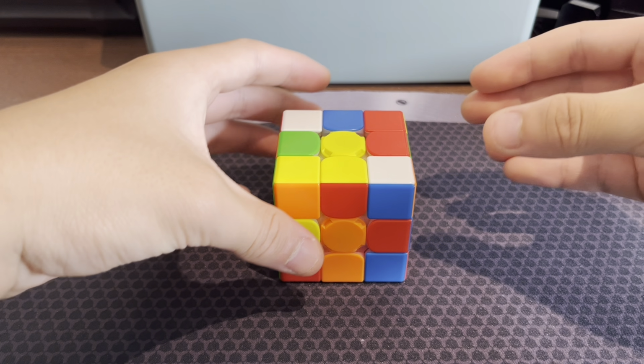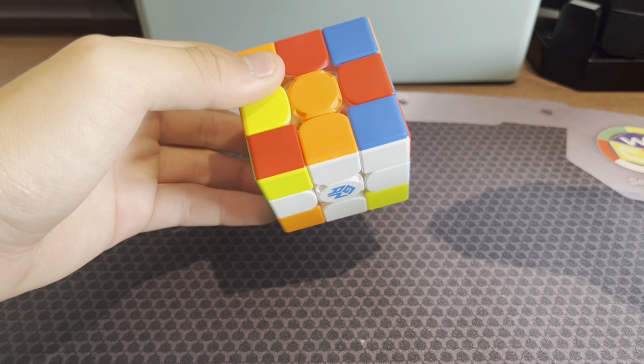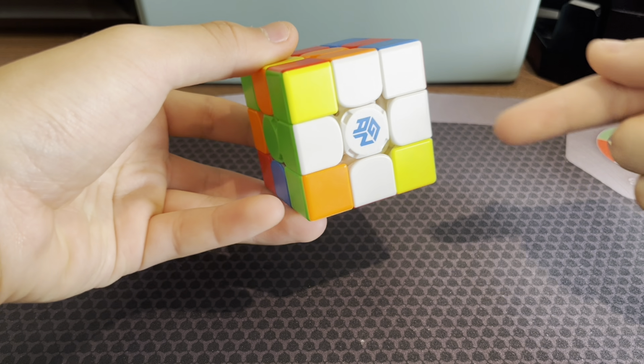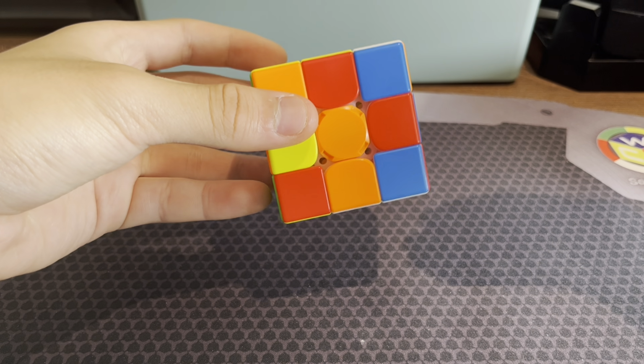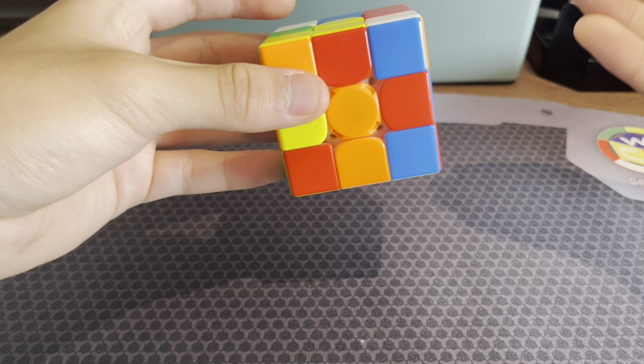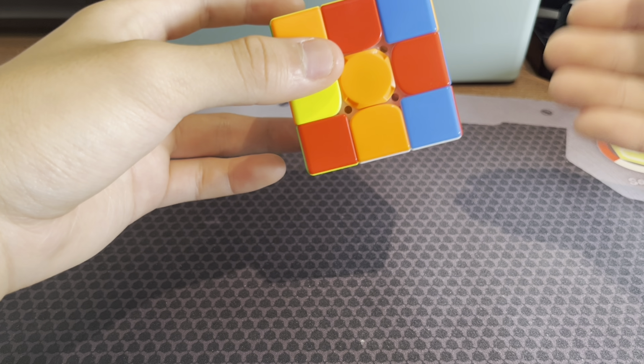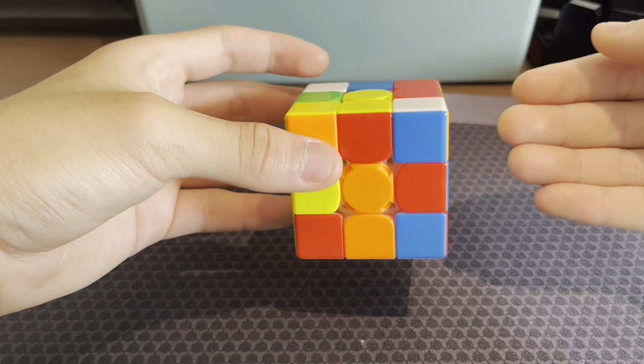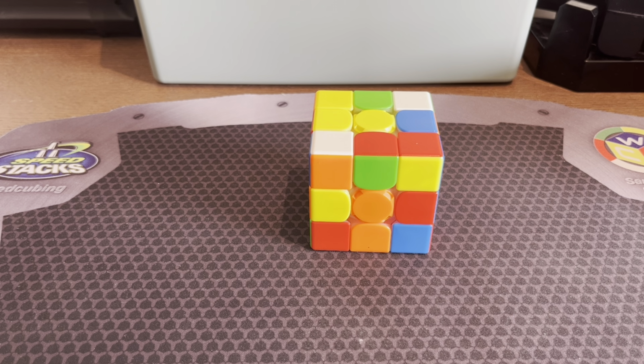So the first step that you have to know in order to be able to do Zeta-slotting is how to do the white cross. I will not be covering how to do the white cross in this video, but I will be releasing a video on the white cross later. But there are so many tutorials on the internet, I'm sure you can figure out this step on your own.